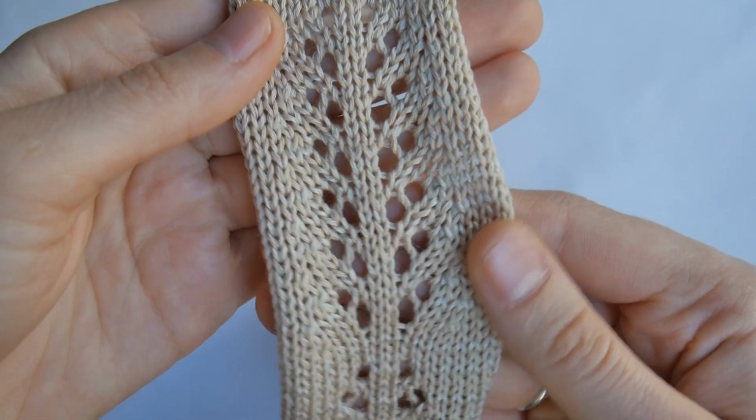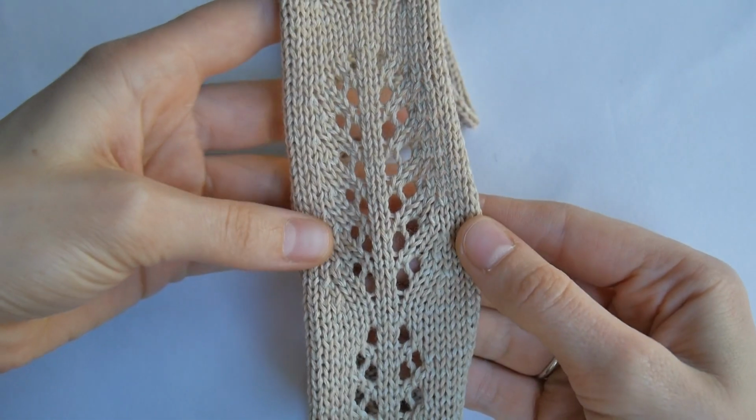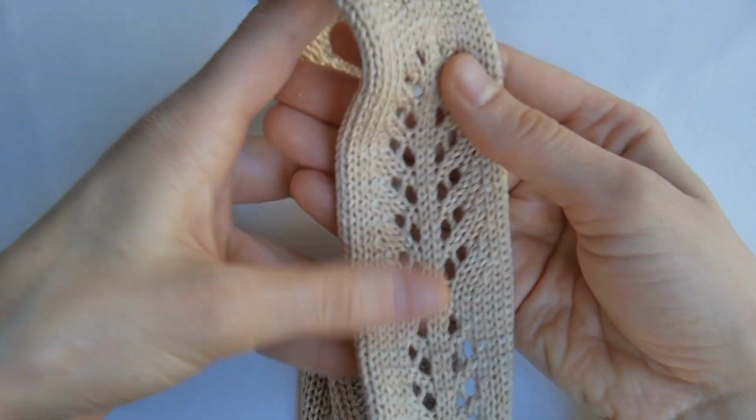This is how the sample looks. It is definitely a very subtle difference, but in my opinion looks much better than the first sample.